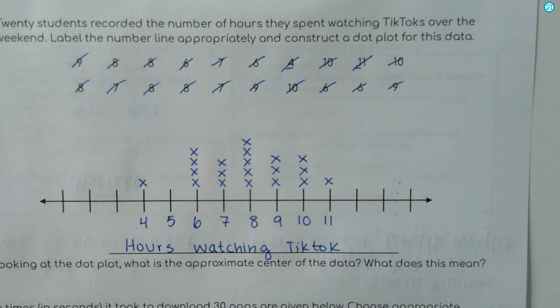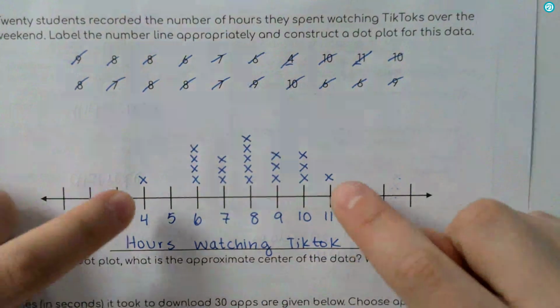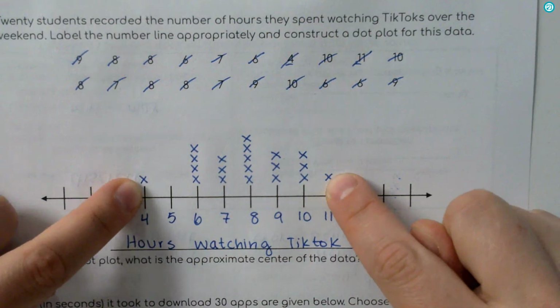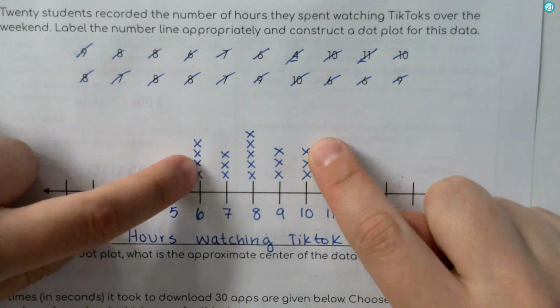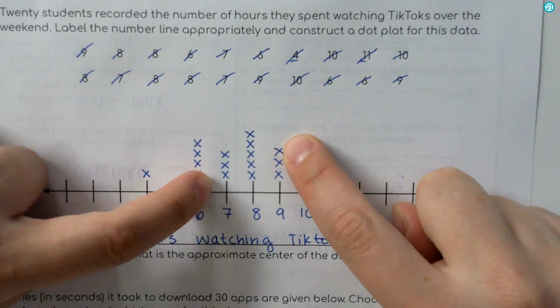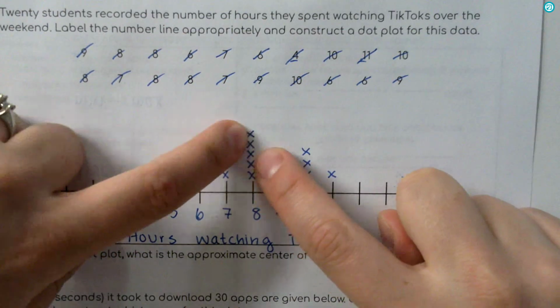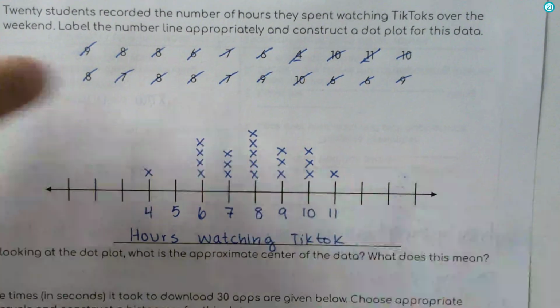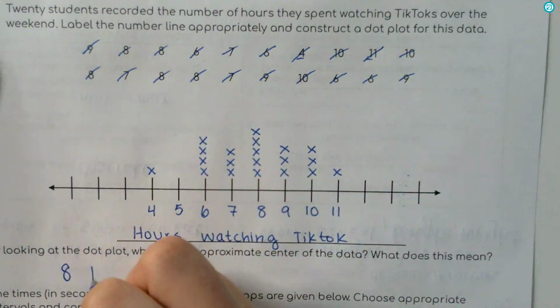Okay, after you guys make your graphs, we're going to ask you some questions about them. This one asks you, by looking at the dot plot, what is the approximate center of the data, and what does this mean? So center, by that we mean median. So we are going to take our fingers, just like we did with medians in 7.1, and go from the outside. But every x is worth 1. So these are each worth 1. And then these 1, 2, 3, 4, 5, 6, 7, 8, 9. So then I end up on 8. So I end up on 8 hours.